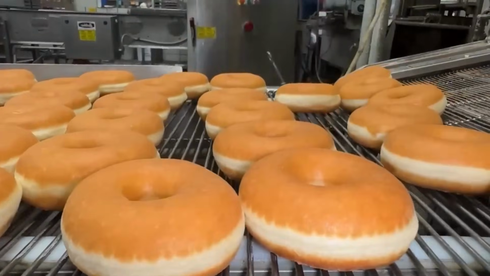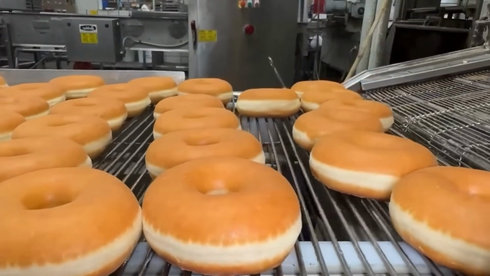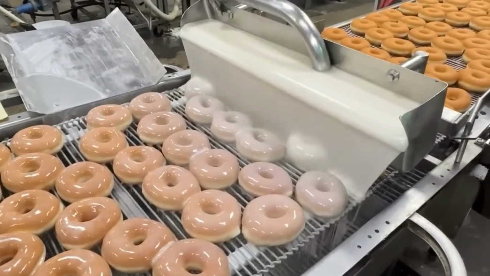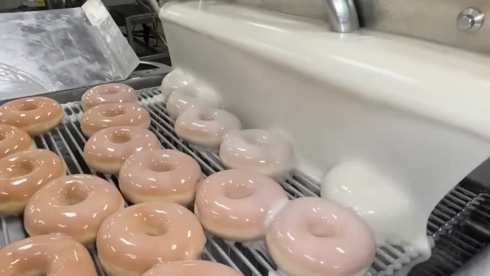Donuts requiring sprinkles or toppings are conveyed beneath a waterfall depositor or rotary sprinkler. The toppings are dispensed from a vibrating hopper that ensures even spread.